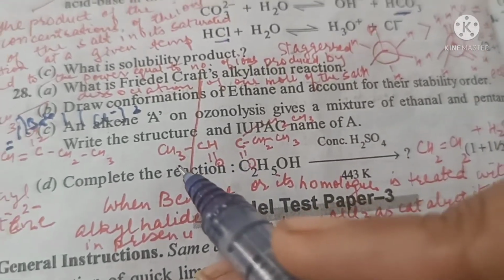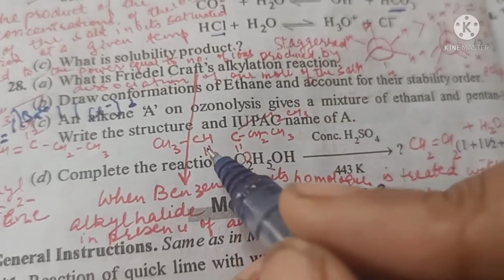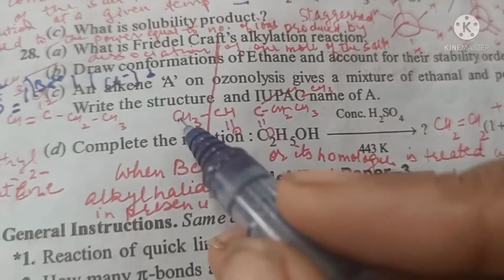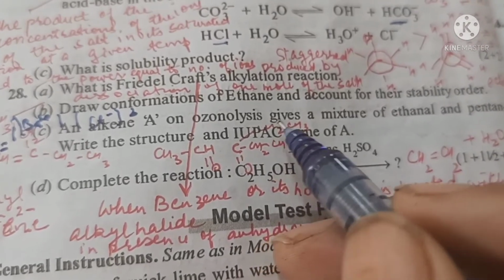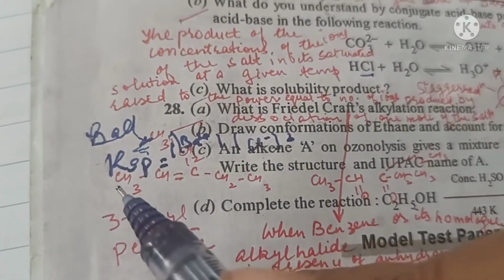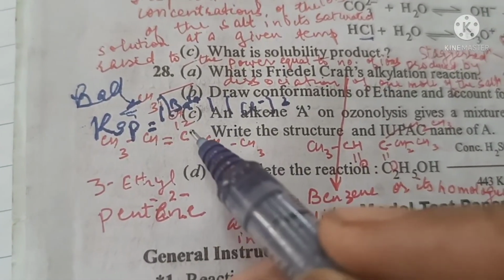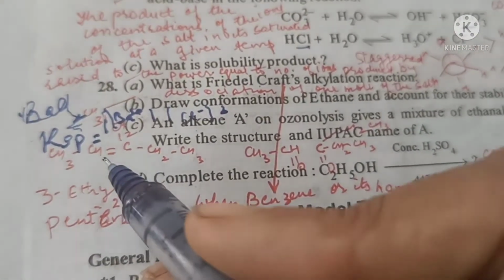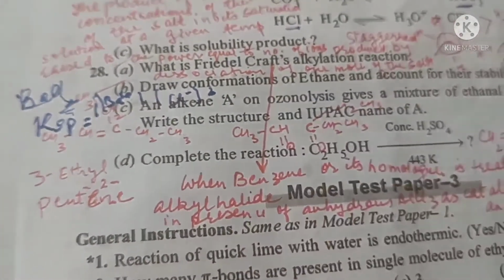So to arrive at the alkene from which these are formed, we just join this portion with a double bond. So we get CH3, CH, double bond, C, CH2, CH3 and CH2, CH3. So this is the product. The name of this product will be, because there is an ethyl group on the third position, 3-ethylpent-2-ene. This is the structure A.